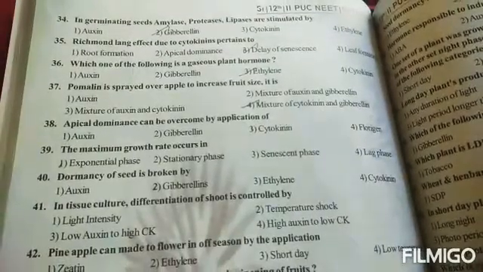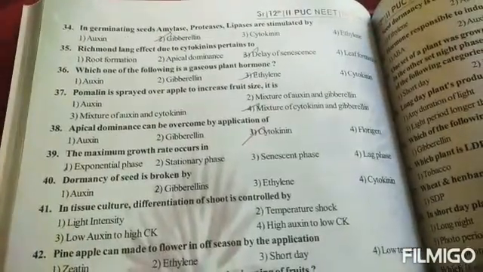Apical dominance is overcome by application of cytokinin. The maximum growth rate occurs in exponential phase, stationary phase, senescent phase, lag phase. The answer should be exponential phase. Dormancy of seed is broken by auxin, gibberellins, ethylene, cytokinin, and the option is ethylene. In tissue culture, differentiation of shoot is controlled by light intensity, temperature shock, low auxin to high cytokinin, high auxin to low cytokinin. Temperature shock.